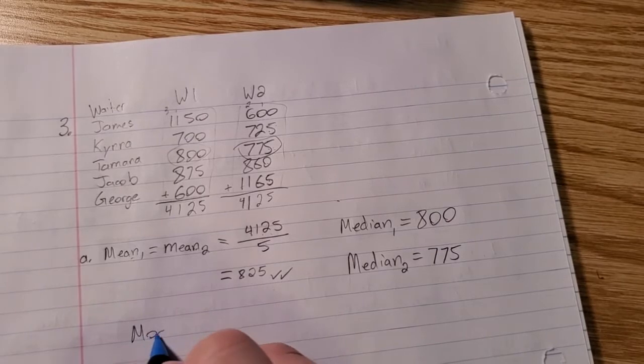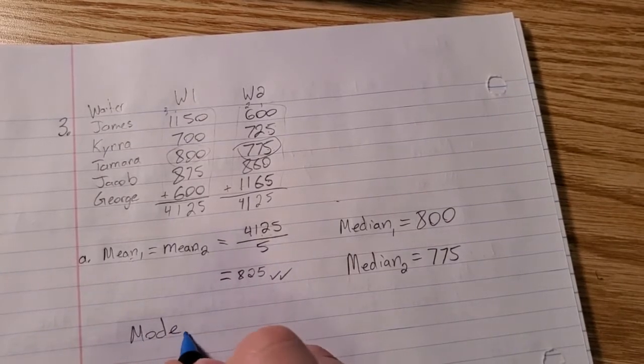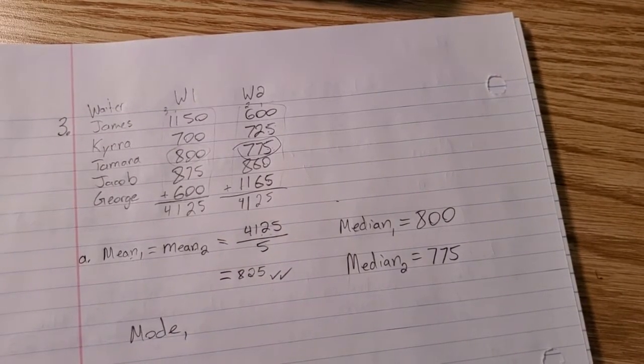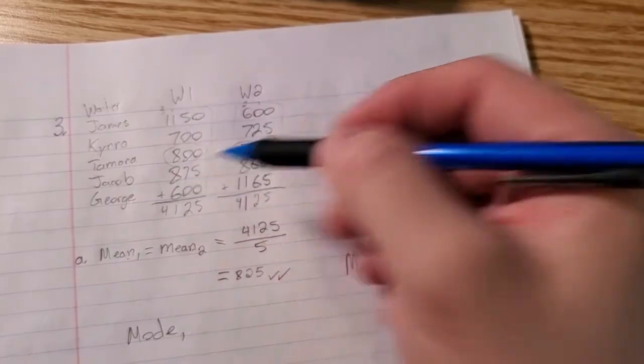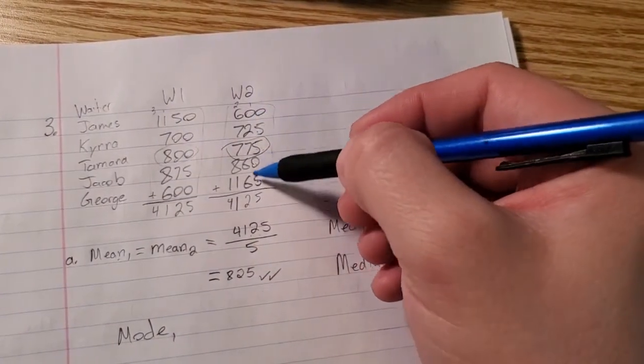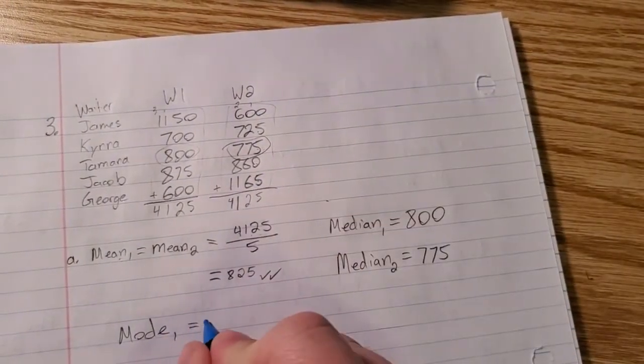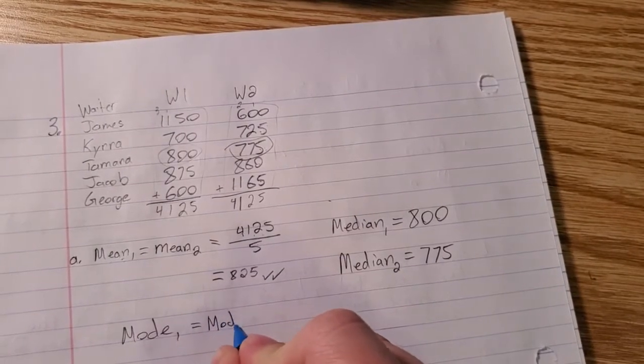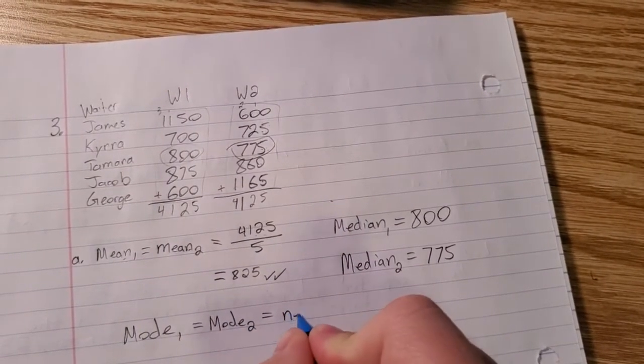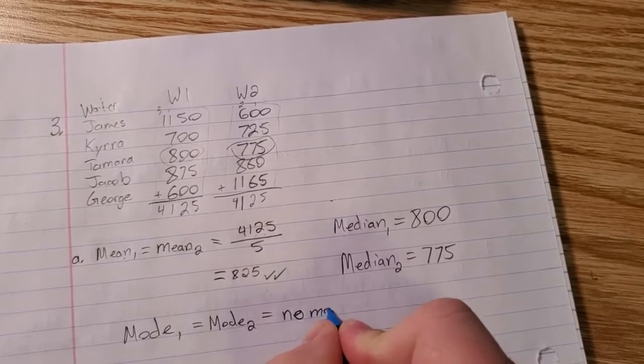And mode, looking at modes for week 1, no one got paid the same amount. Week 2, no one got paid the same amount. So they are equal to each other. Mode for week 1 and week 2 is no mode.